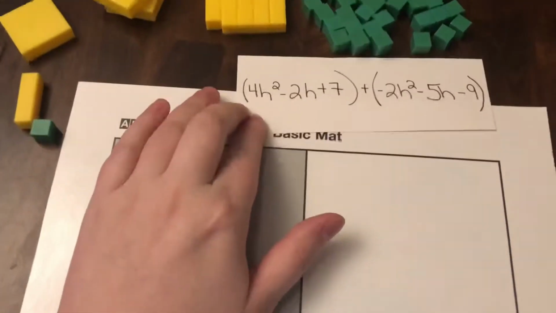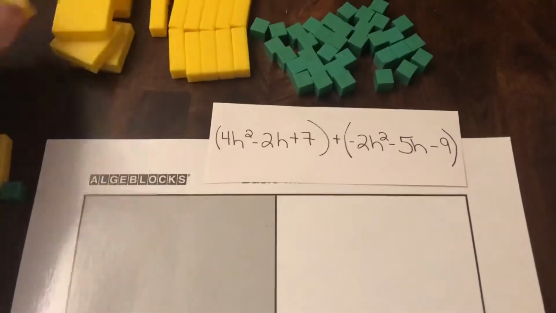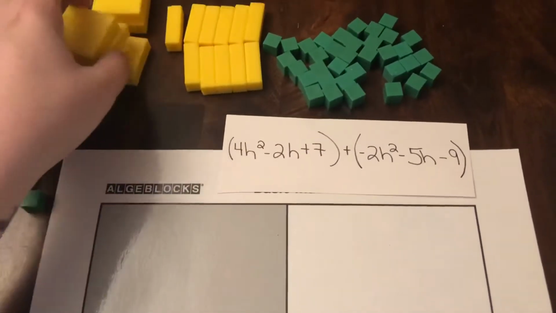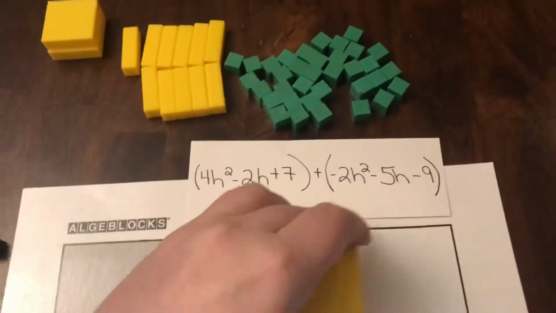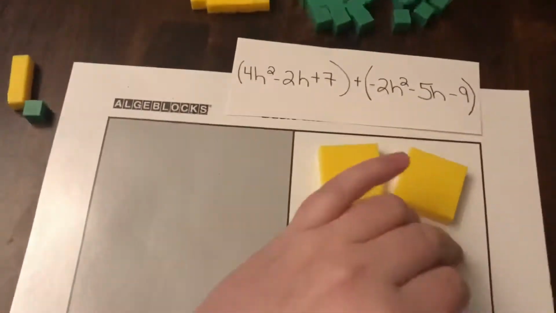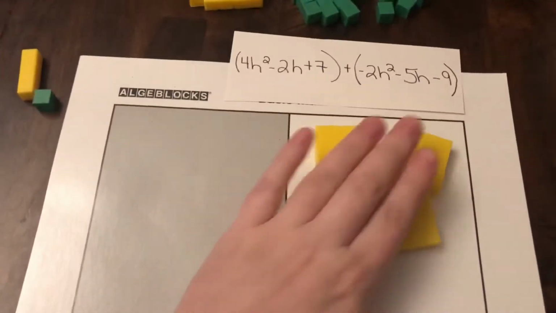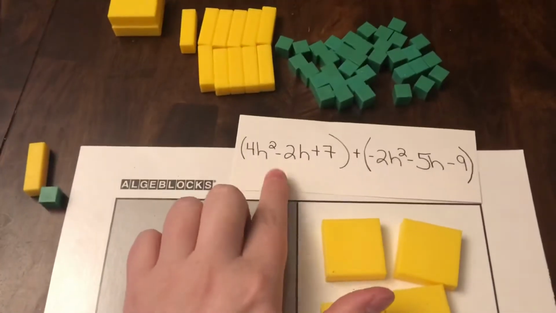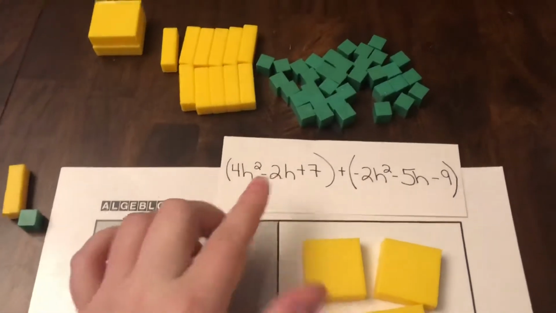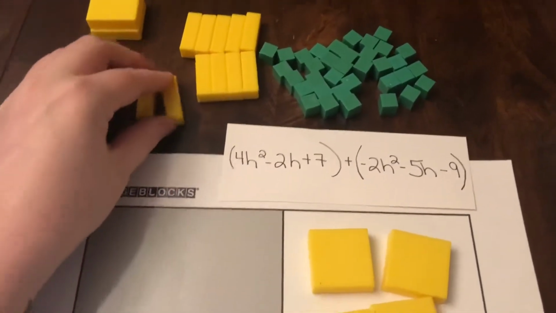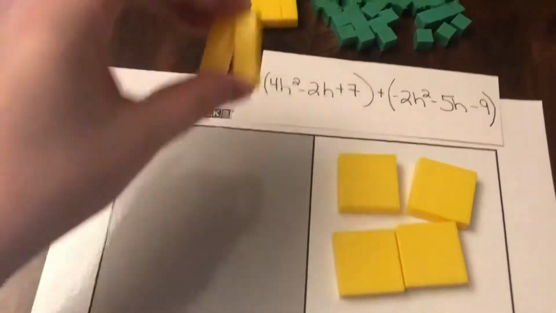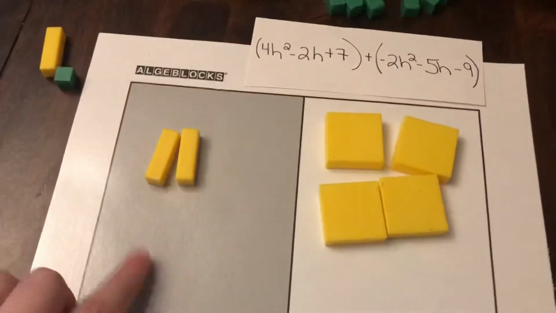So our first number is 4h squared. So we had said these were our h squared, so we're going to take 4 of them. And you notice that this is positive, so we are going to put 4h squared on the positive side. Next number is negative 2h. So these were our h's. We have 2, and they are negative, so they are going to go on the negative side.